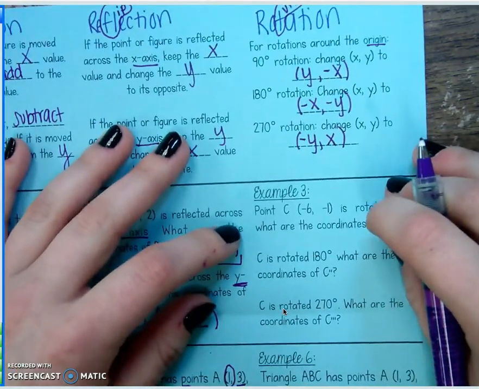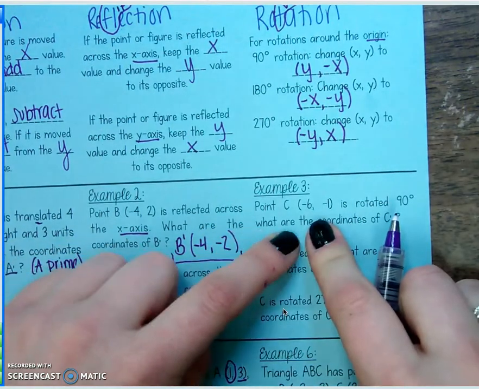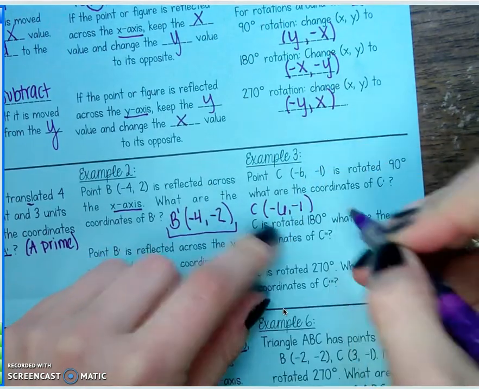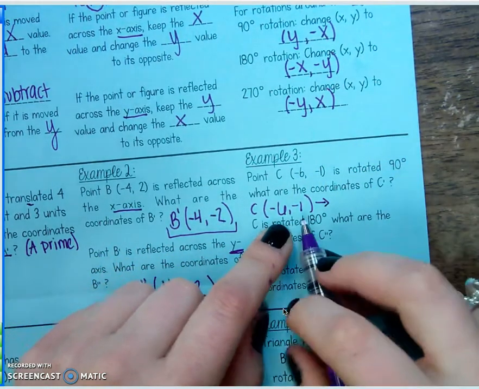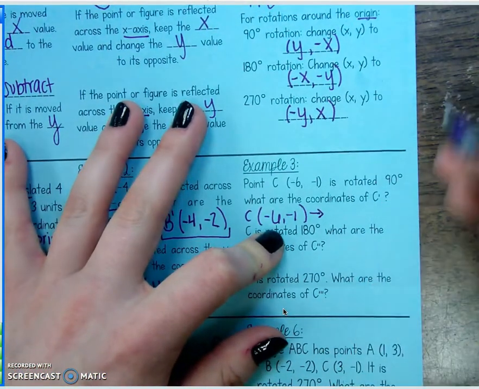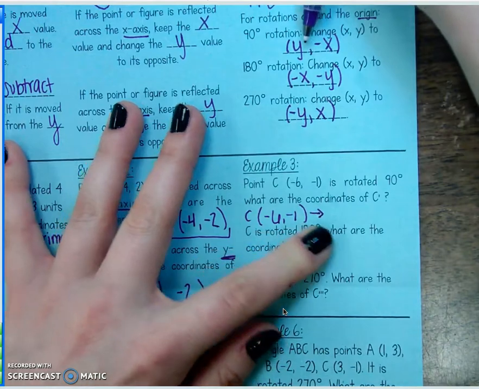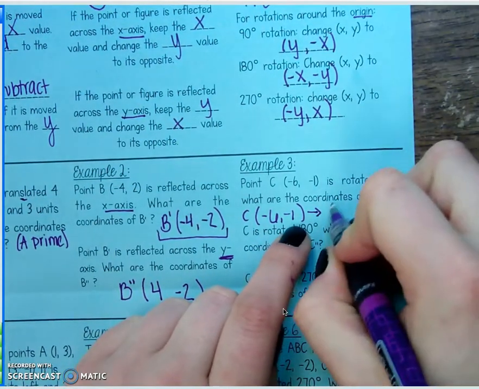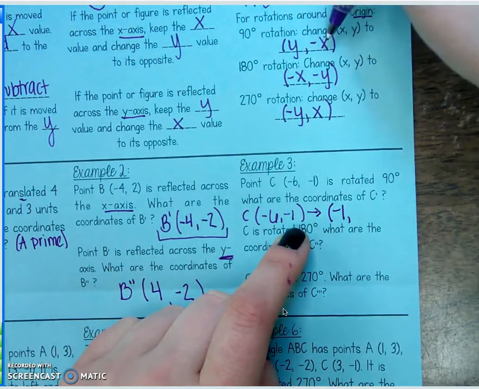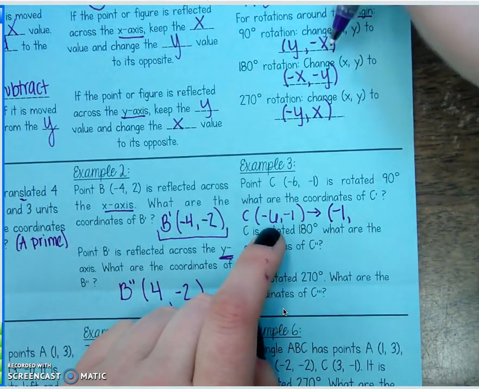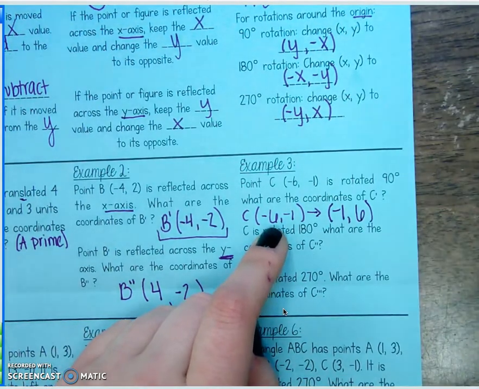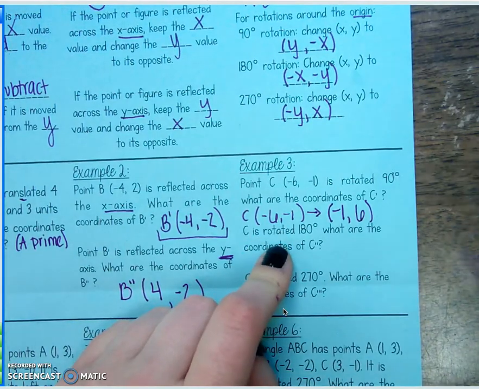All right, so let's see it with numbers. So if point C is at -6, -1, and it's rotated 90 degrees, that means I'm going to put the y in the x spot. Well, the y is -1, so I'm going to put that in the x spot. And then I'm going to put whatever the x value was, but the opposite. The opposite of -6 is +6. And that's the new coordinate if you rotated that point 90 degrees.